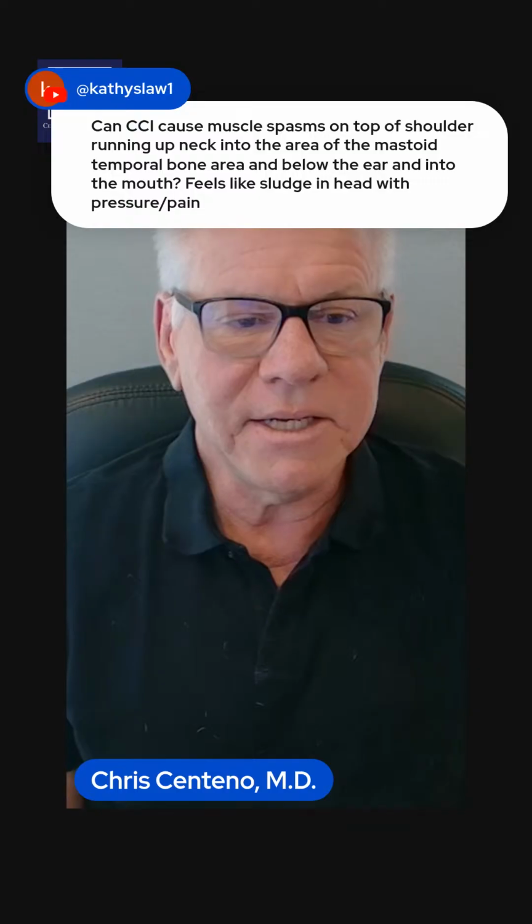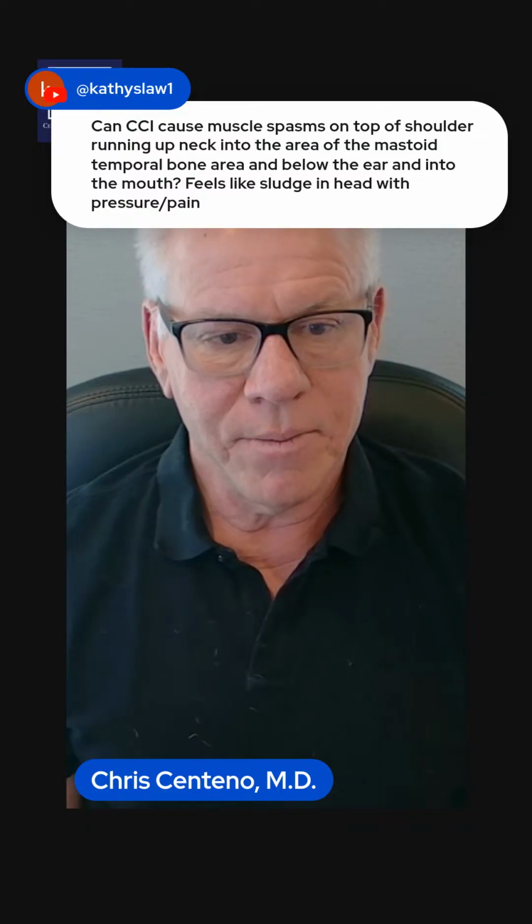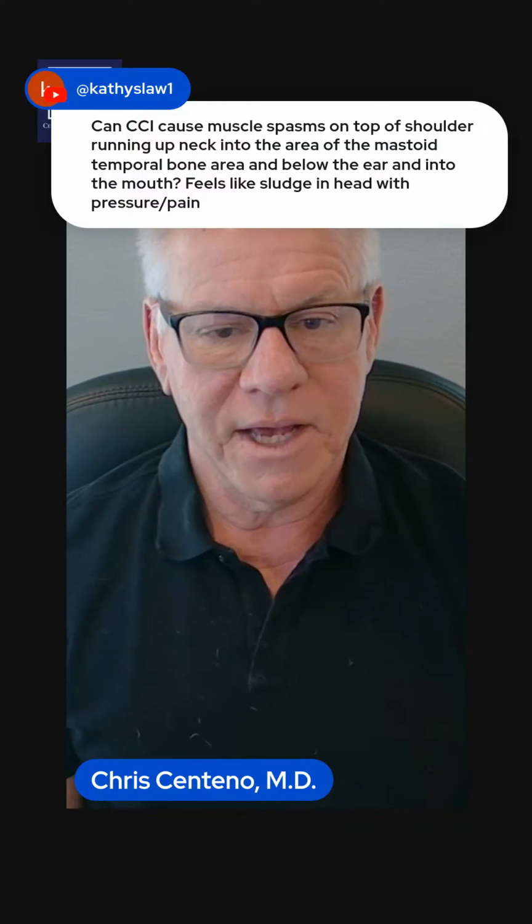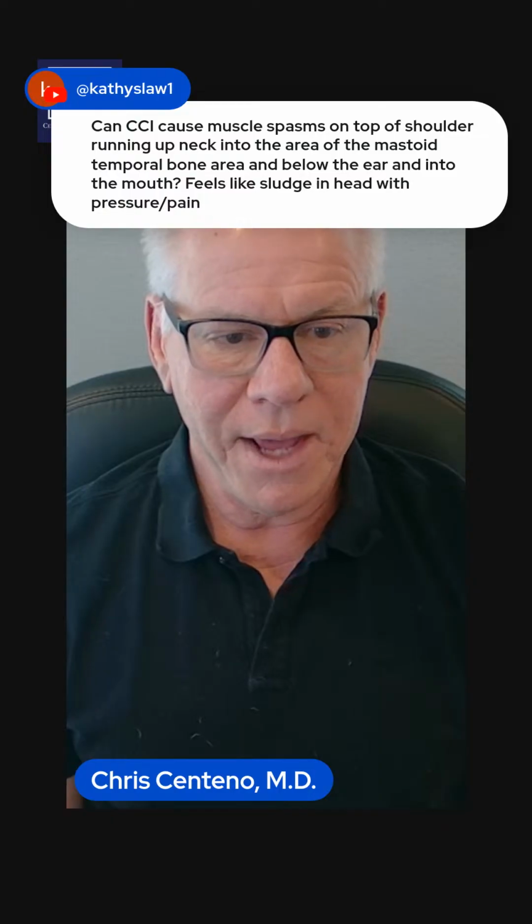Kathy, can CCI cause muscle spasms on top of the shoulder running up the neck into the area of the mastoid temporal bone, below the ear, and into the mouth? Feels like sludge in the head with pressure pain.